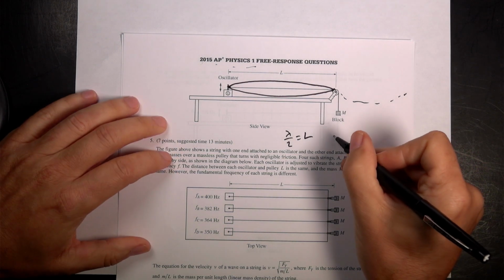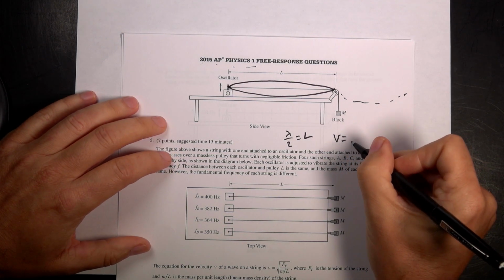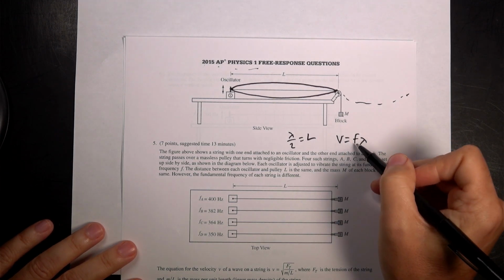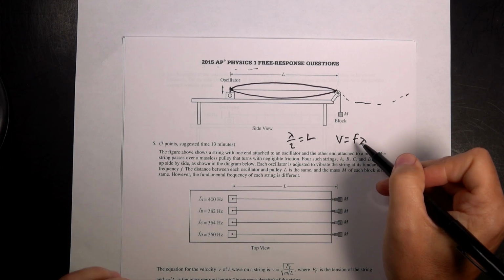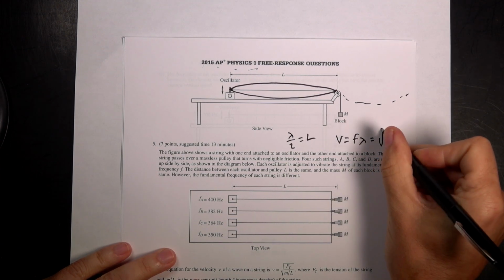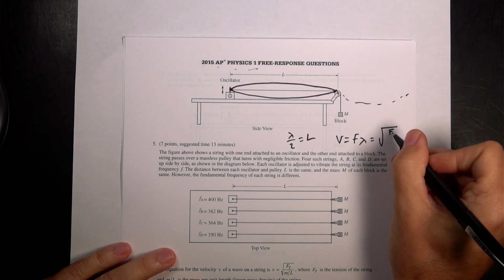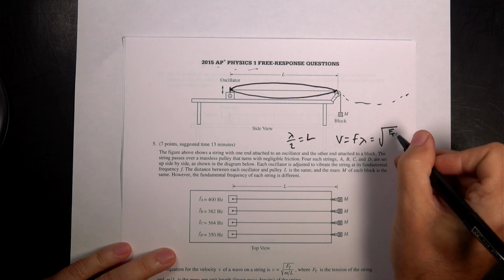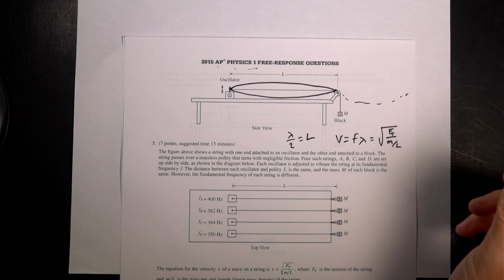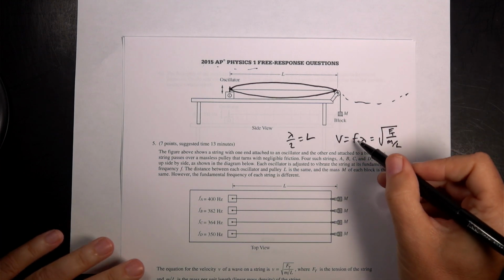I also know V equals F lambda is true for waves, right? The velocity of the wave is F lambda. And I know that's equal to the square root of Ft, the tension, divided by m over L, the linear mass density. So this is the equation that I have.